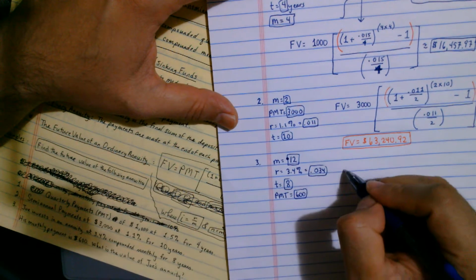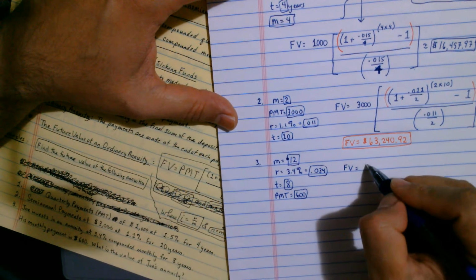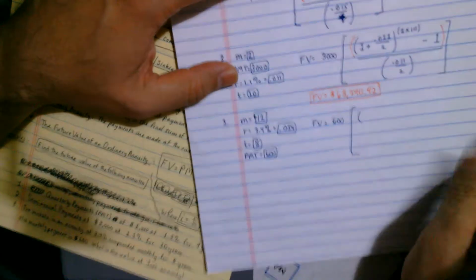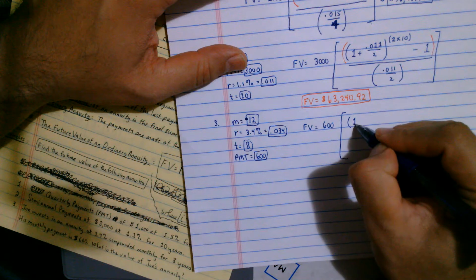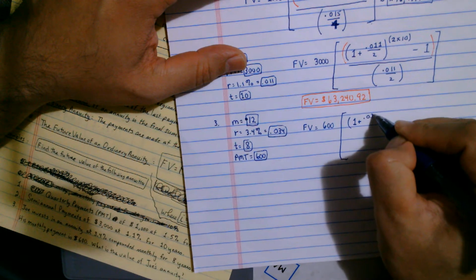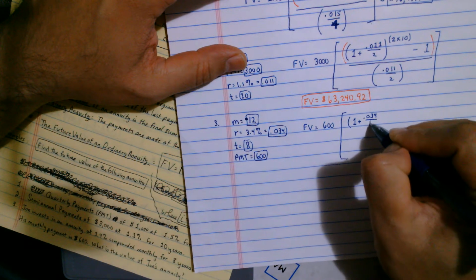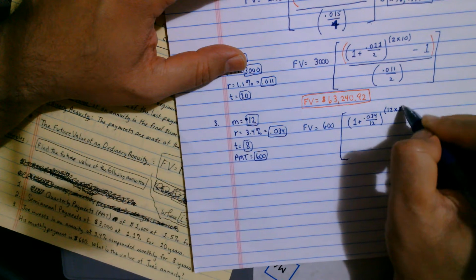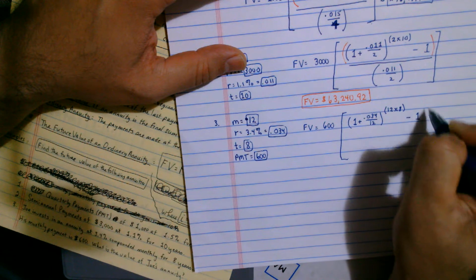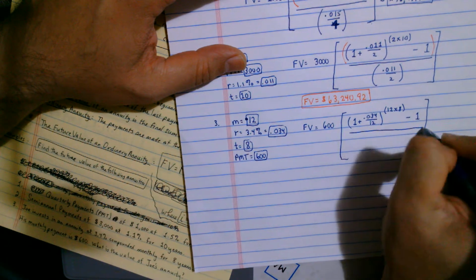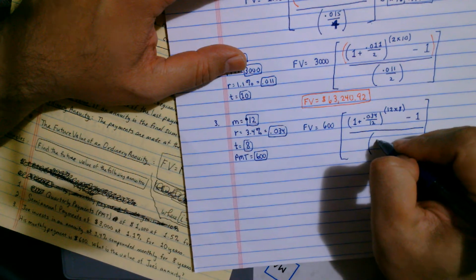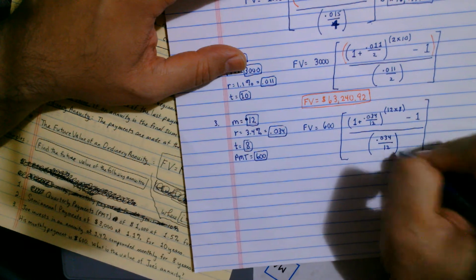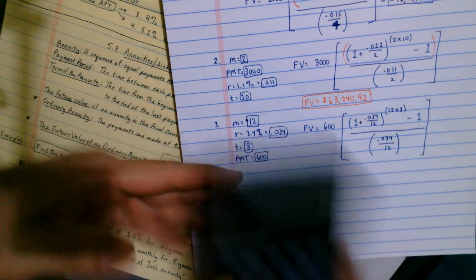Okay? So now your future value, again, is the payment times bracket, parentheses, 1 plus r over m, 0.034 over 12, raised to the m times t power, 12 times 8, minus 1, close that bracket, divided by open parentheses, r, 0.034, divided by m, 12. And that's what you put into your calculator. So let's see how this works.